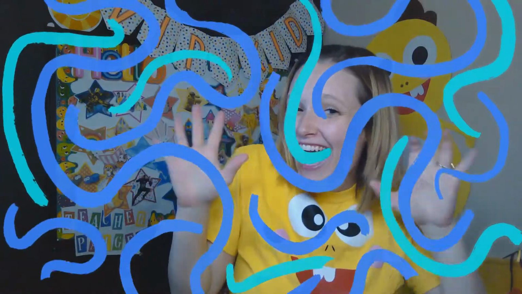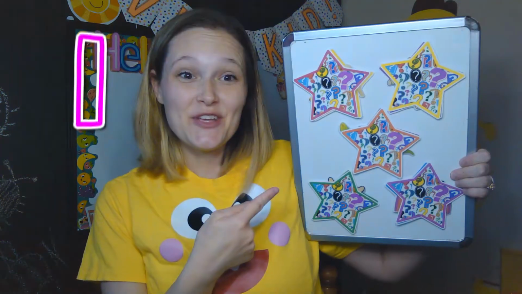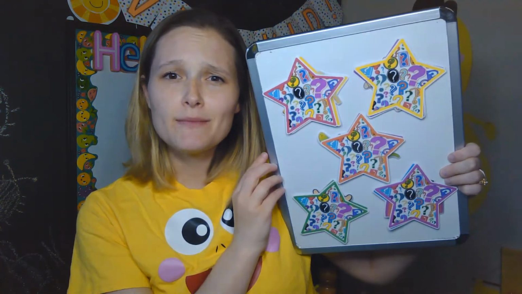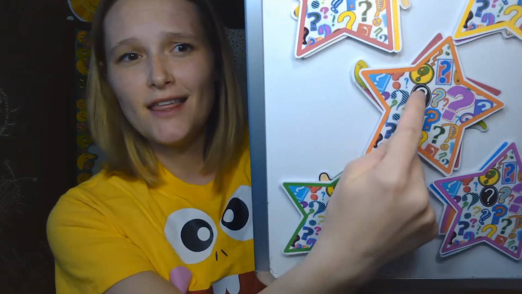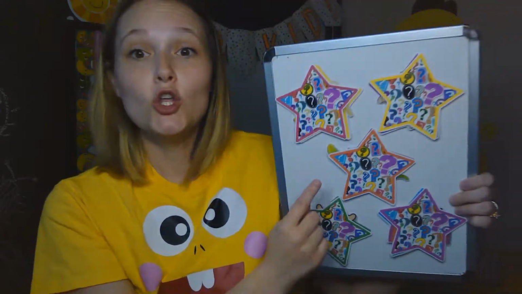Let's go! Today we're going to talk about how I play Mystery Star in my classroom, and I have 6 different ways that you can play Mystery Star with your students. You could cover them with question marks and have them guess, what do you think is under this star? You can move one after the other and choose for them and take them off and see what might be underneath.